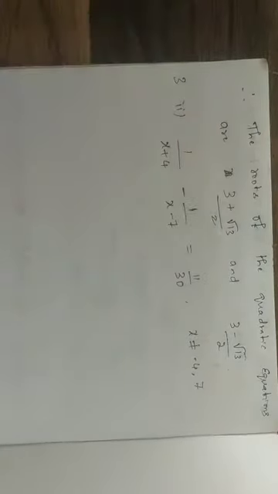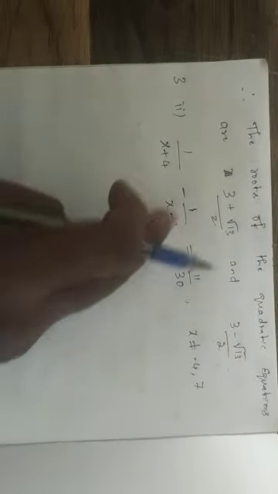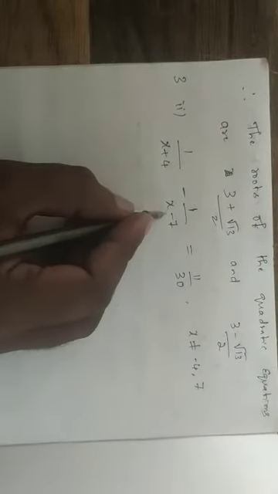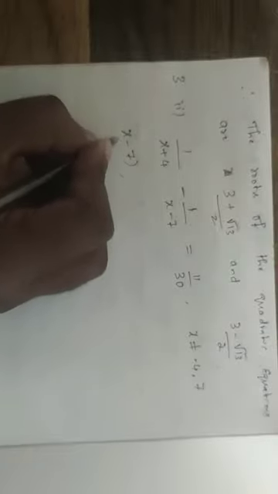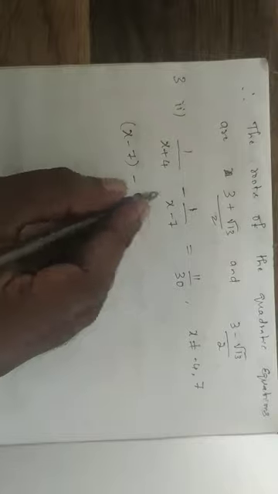Similarly, here also I am having 1 over x plus 4 minus 1 over x minus 7. Here also do the same method, cross multiply it. Okay, let's see what we will get. x minus 7, 1 into x minus 7, it is x minus 7 only. Clear? So I am having a minus, use the minus. x plus 4 into 1, x plus 4 only.